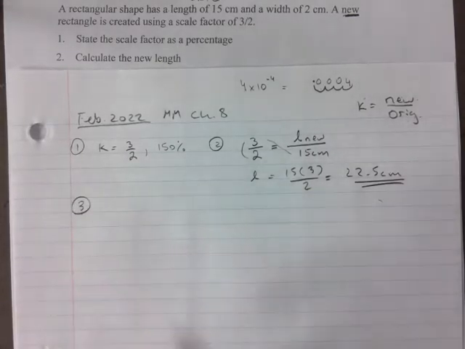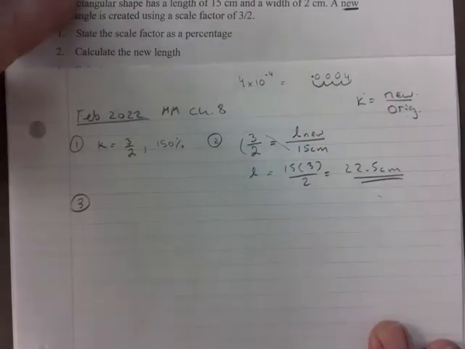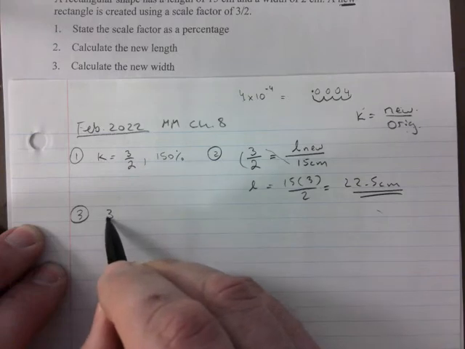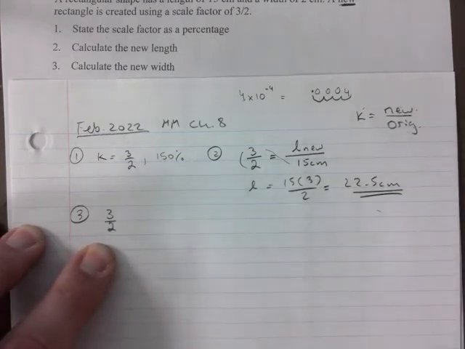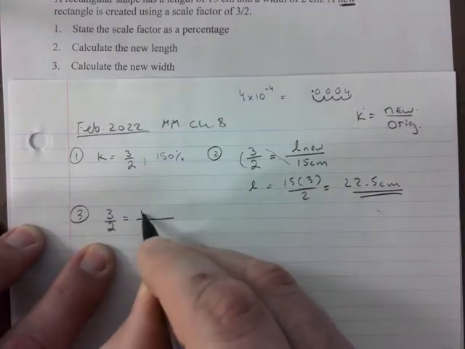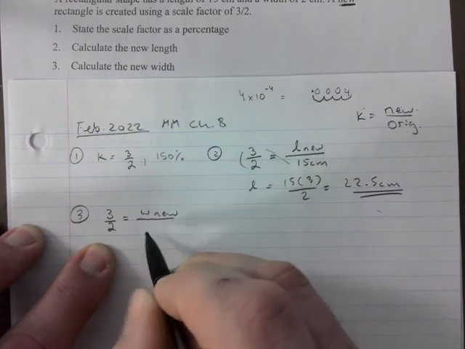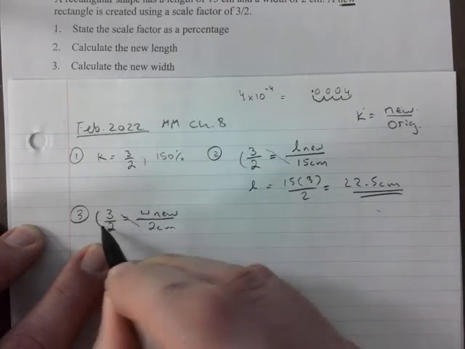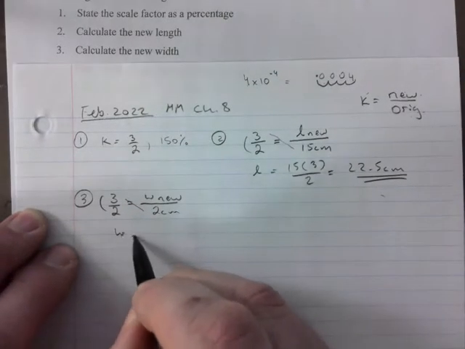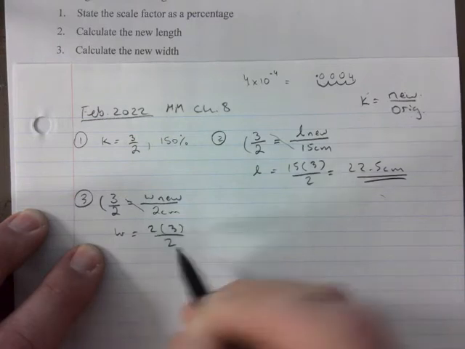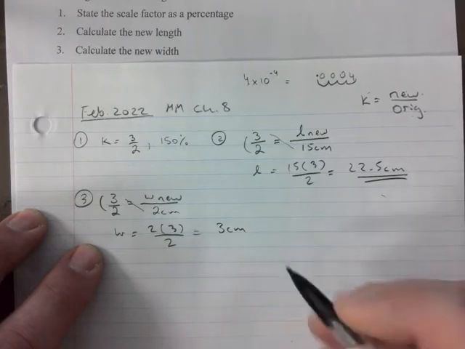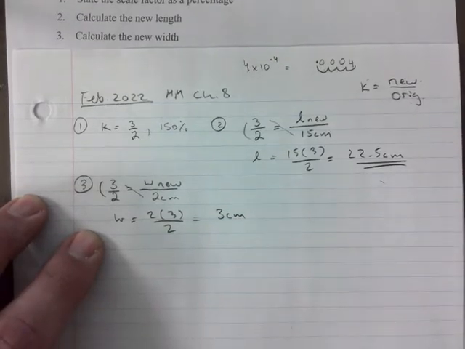Number 3, what does it say? Calculate the new width. It's basically copy paste. I'm going to start with my scale factor. I'm leaving it as a fraction. And then I will go width of new over the width of the original, which is 2 centimeters. So you cross multiply and divide. That's 2 times 3. Make sure you show your work, which I must say most of you were doing just fine. So it's 3 centimeters, the new width, right? So we clearly indicate that that's our answer.